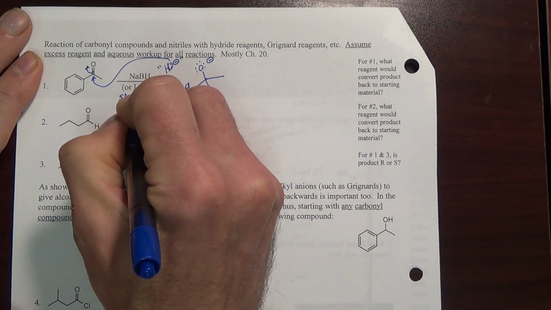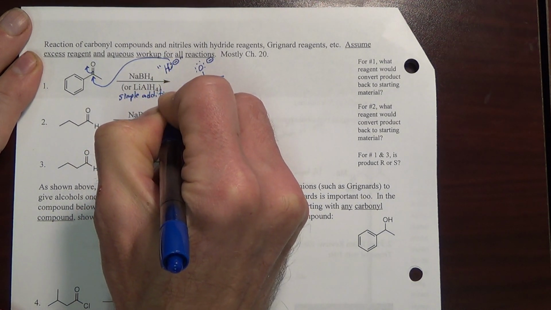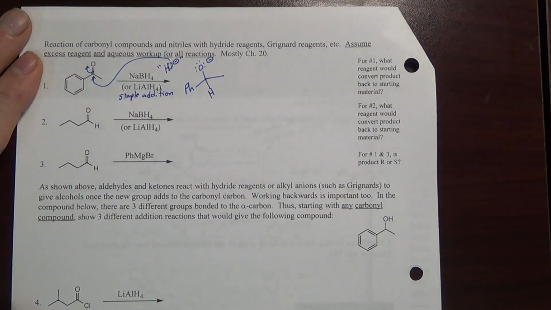This is just a simple addition with no elimination.